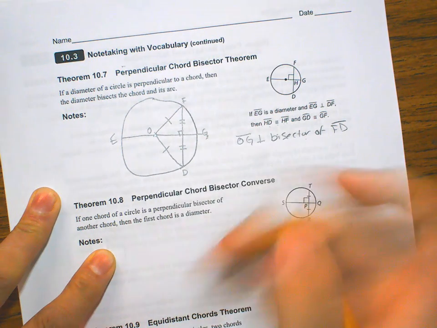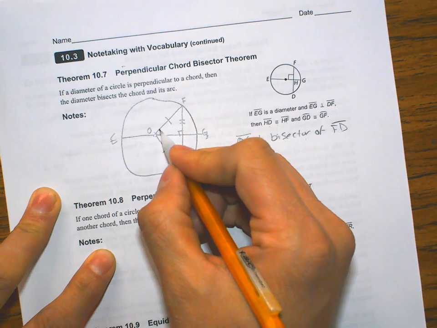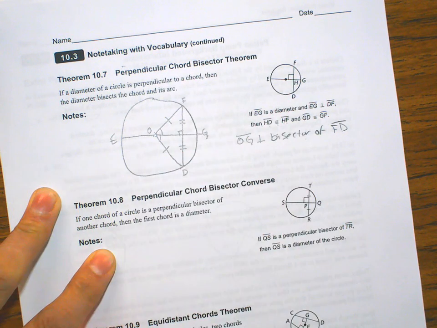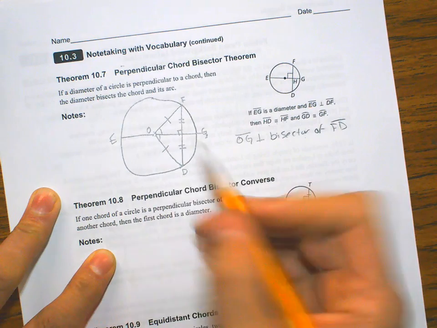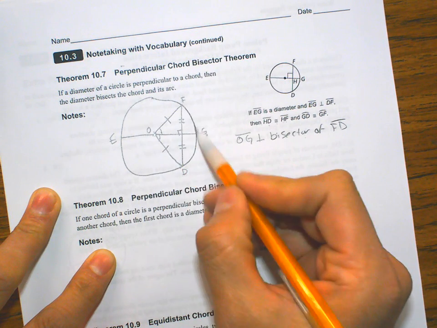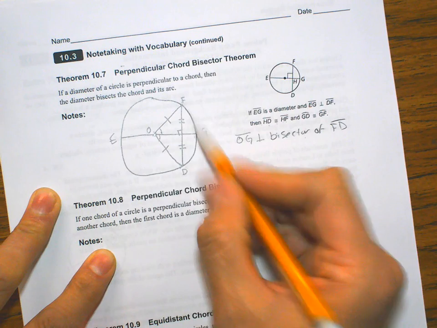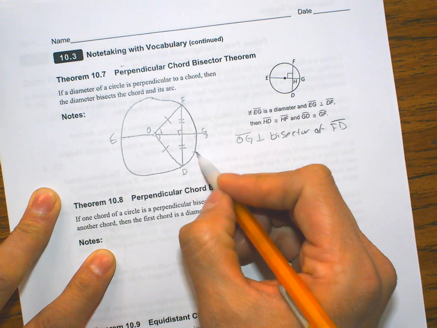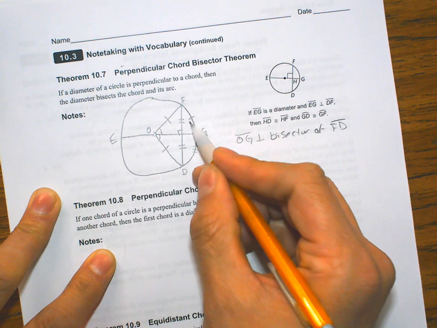Okay, so these two are going to be congruent. That would imply that this angle here and this angle here are going to be congruent as well. And because this central angle is the same as this central angle, that would imply that this arc right here is congruent to this arc right there. So this right here is going to be congruent to this right here.